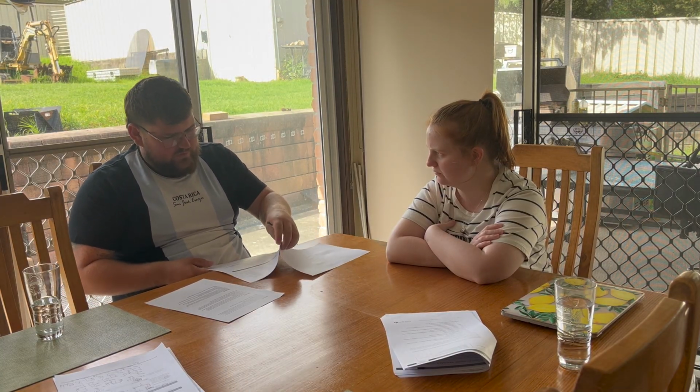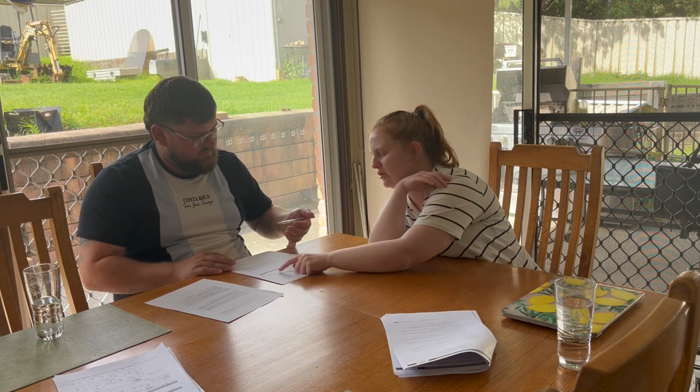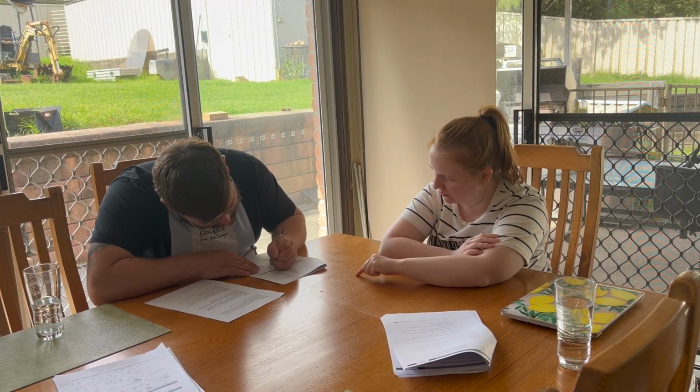For this section, because the child's missing, there's no actual injuries, would I just leave this section blank? You would just put NA on the little dot, maybe NA and then a little line and say missing.